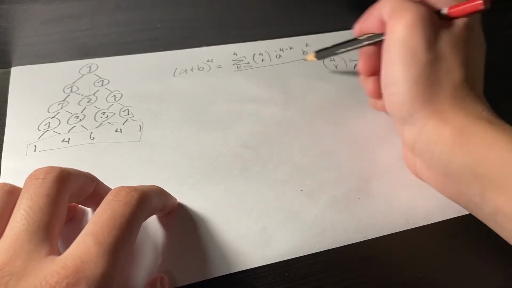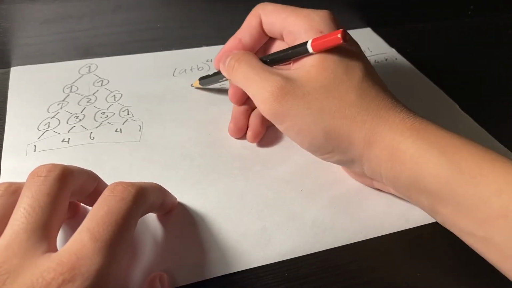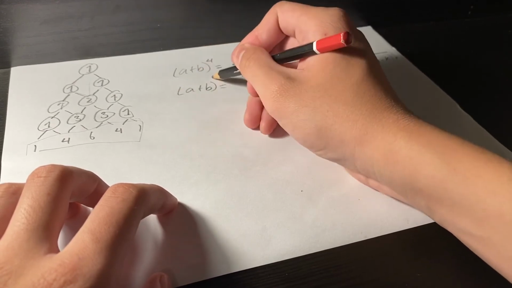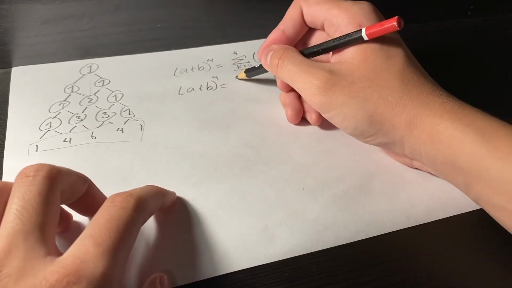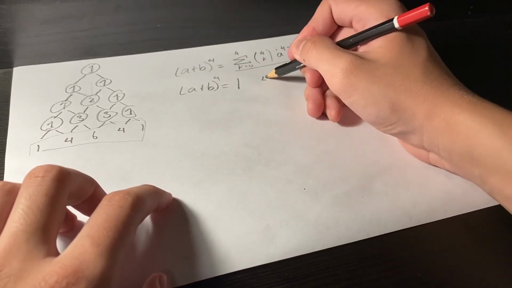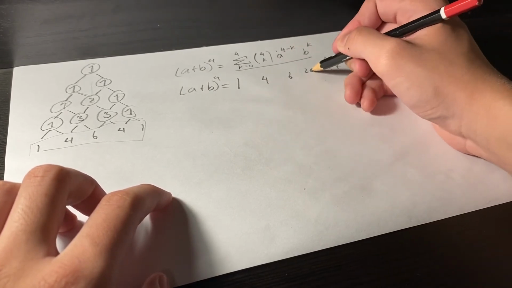And once we do the math, we'll also get (a + b) to the 4 equals 1, 4, 6, 4, and then 1 right here.